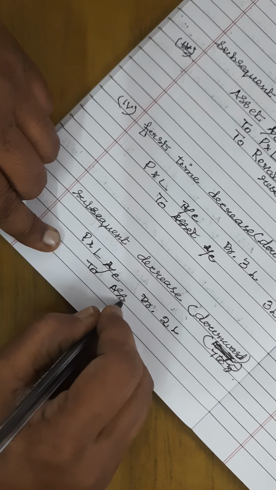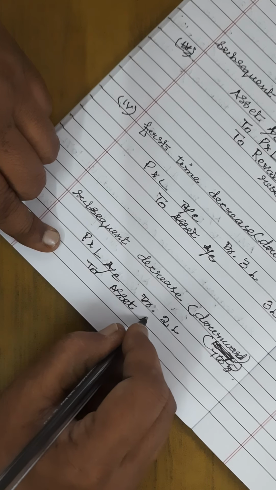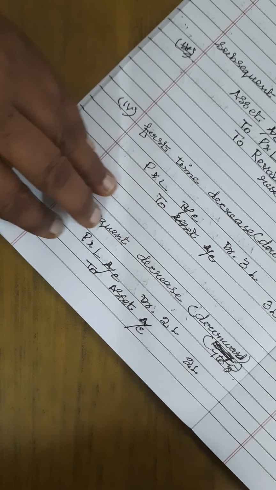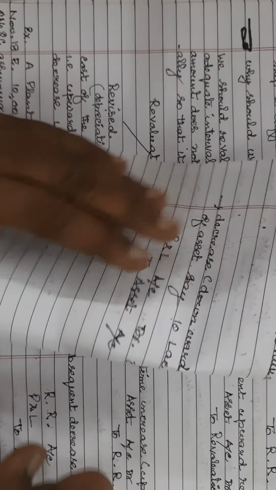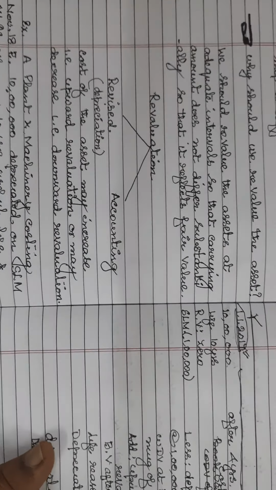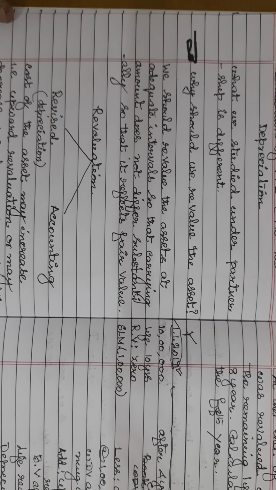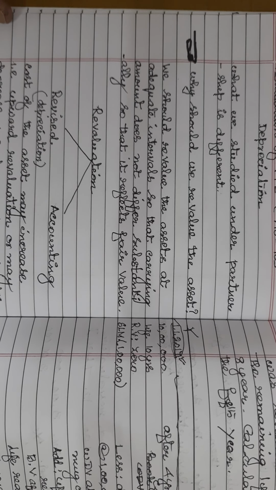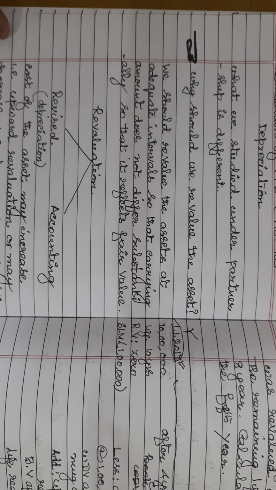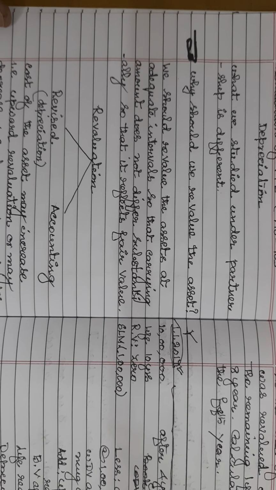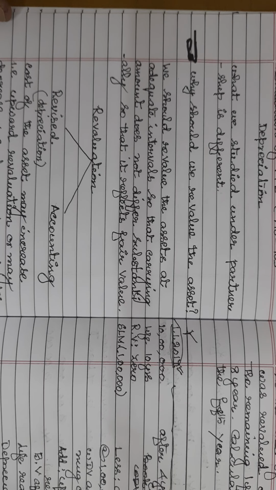These are the 4 cases where we will be having different types of accounting treatment for revaluation of PPE, that is property, plant and equipment. These are as per the guidelines of AS. Till now they have not asked for the journal entry in your questions, but they have asked a number of true or false and MCQs based on this. If you are not clear with this, you will not be able to do those MCQs.